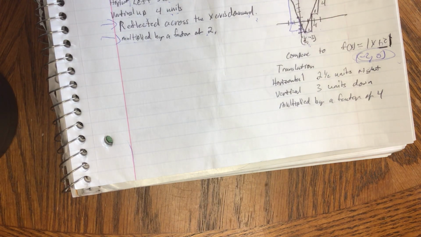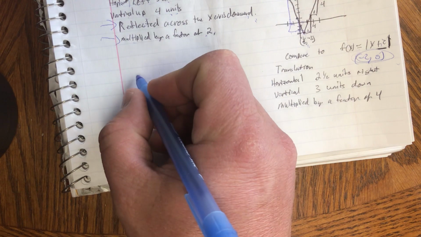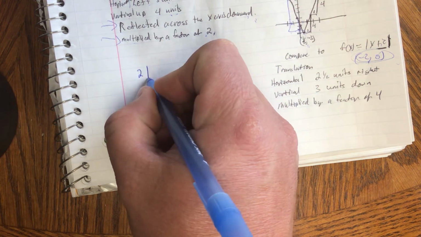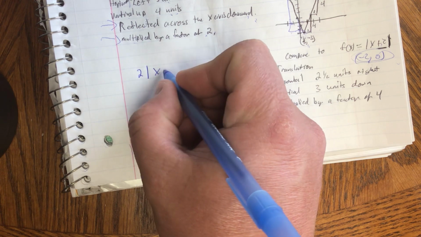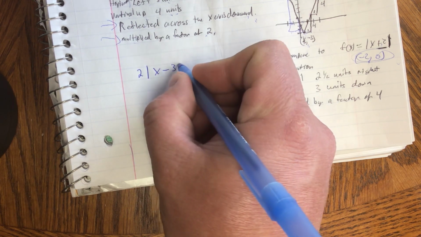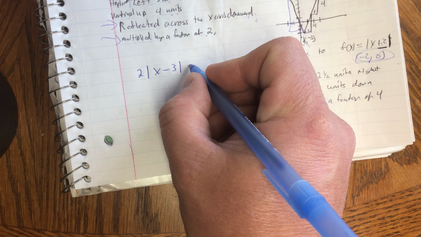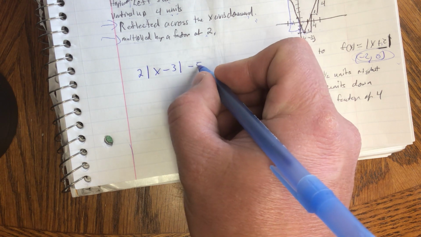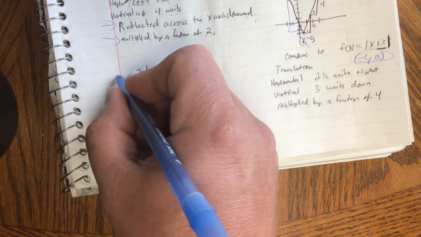Hey, there's one thing I forgot to show you that I think might be helpful, and that is how to punch in a graph of an absolute value on your calculator. So I'm going to do an absolute value graph on your calculator. I'm going to do an easy one like 2 absolute value of x minus 3, and then let's go minus 5, something like that, equals y.